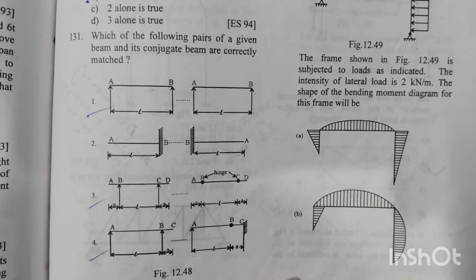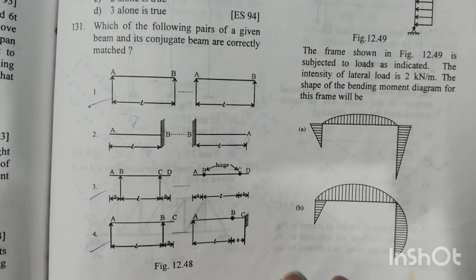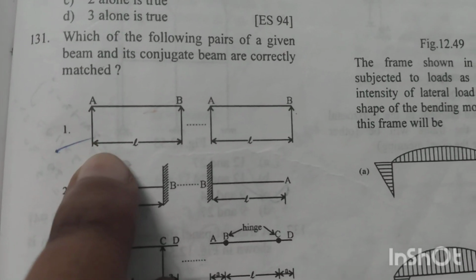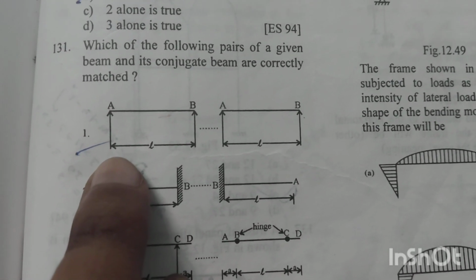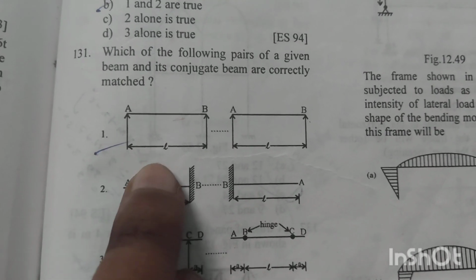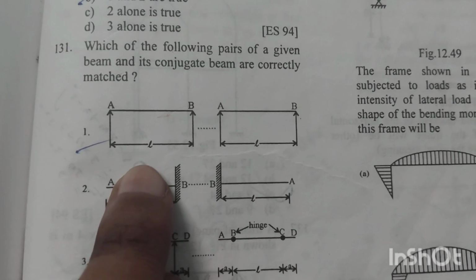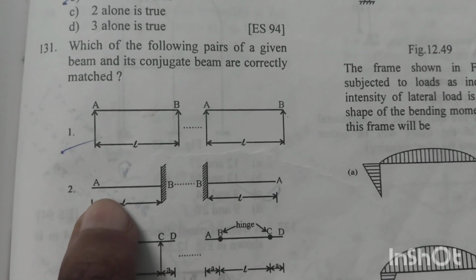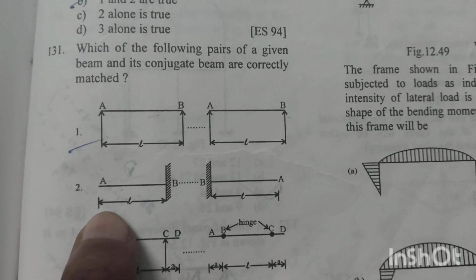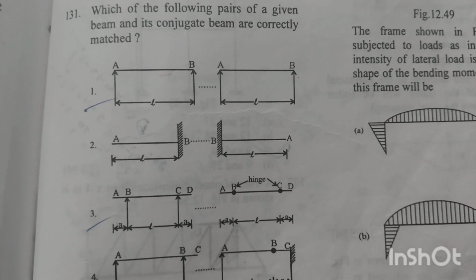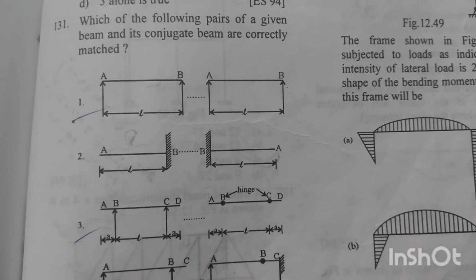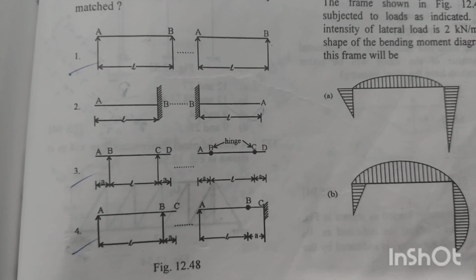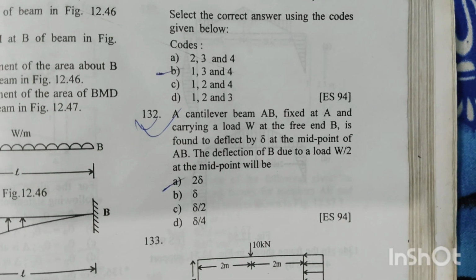Question number 131. Which of the following pairs of a given beam and its conjugate beam are correctly matched in the figure 12.48? Look, in the real beam, the outer simply supported end will remain the same simply supported end in the conjugate beam. But in the real beam, the free end becomes a fixed end in the conjugate beam and the fixed end becomes a free end in the conjugate beam. And the internal simply supported end becomes an internal hinge in the conjugate beam. So as per this discussion, statements 1, 3 and 4 are correct. Option B is the right answer.